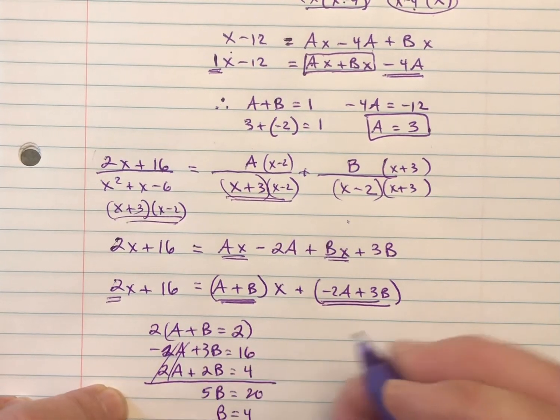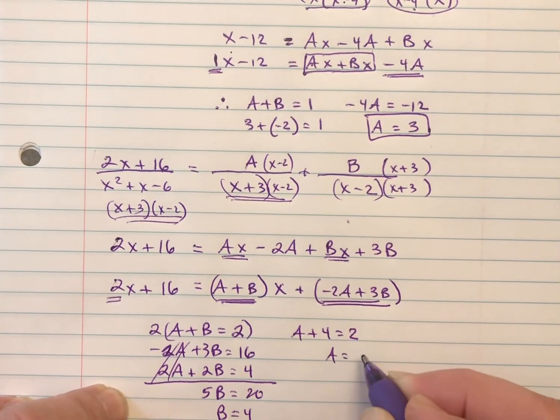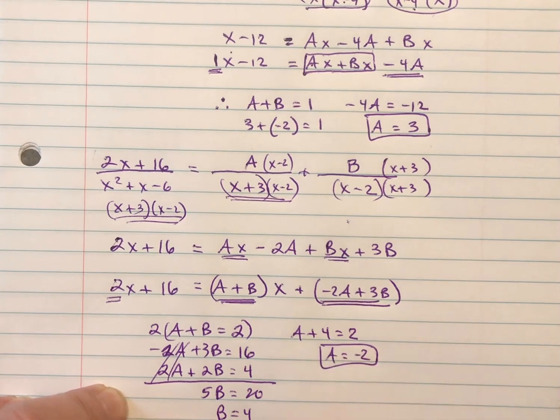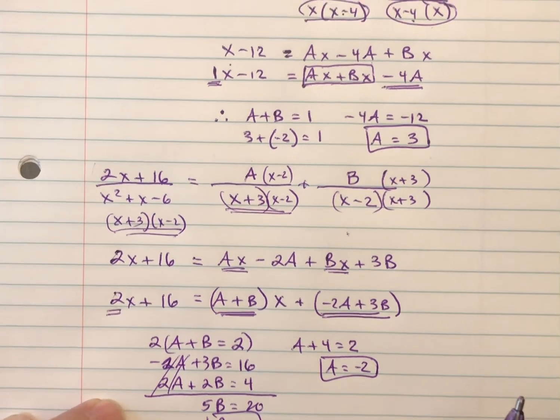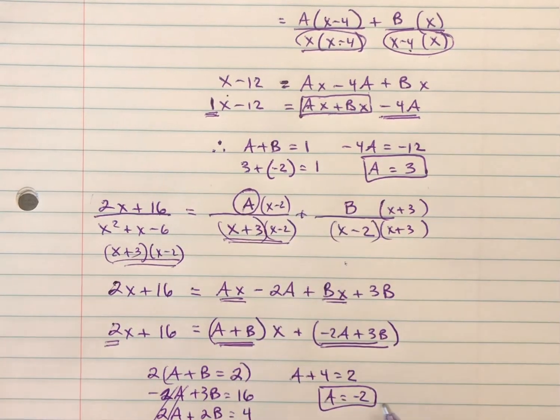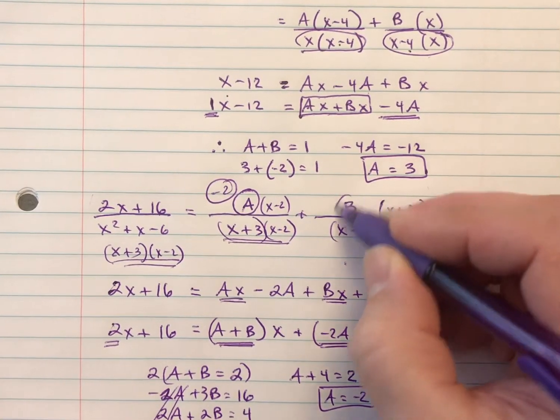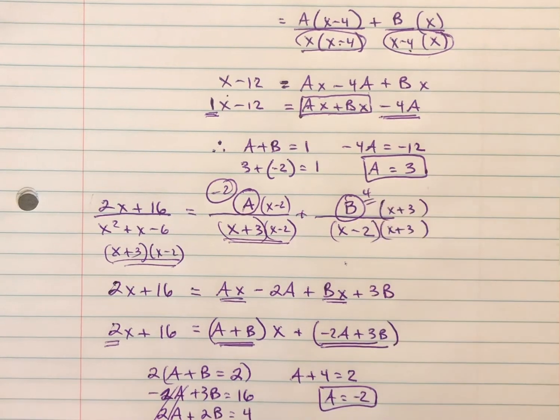And if I go back to the original equation, I have a plus 4 equals 2, so a equals negative 2. So that tells me, if I go back to my original equation up here, I know that a is negative 2, and b is equal to 4.